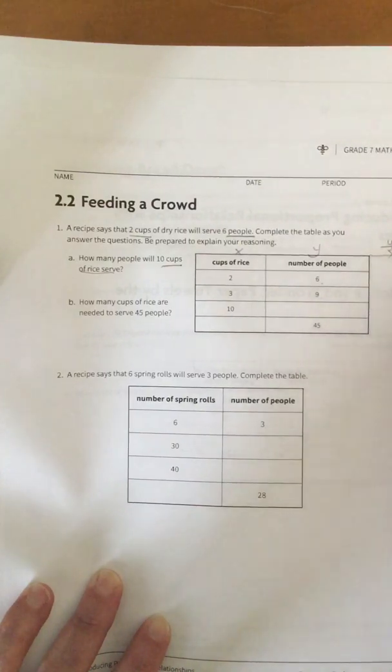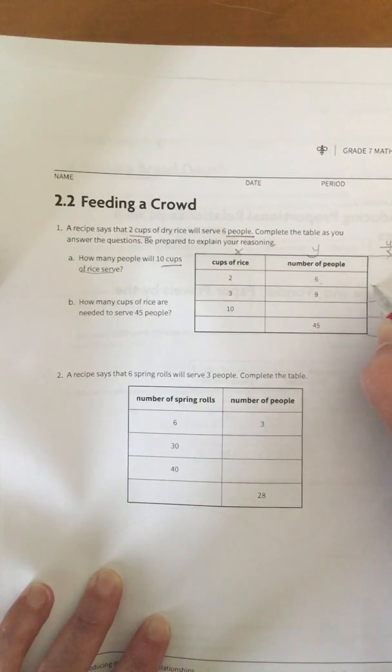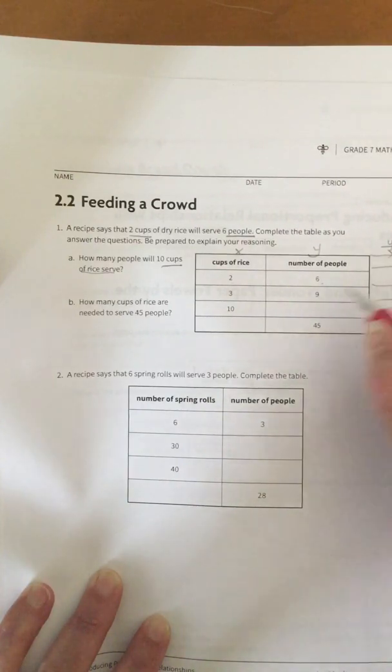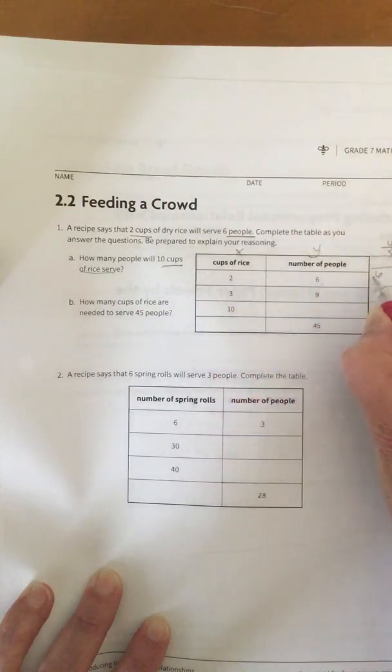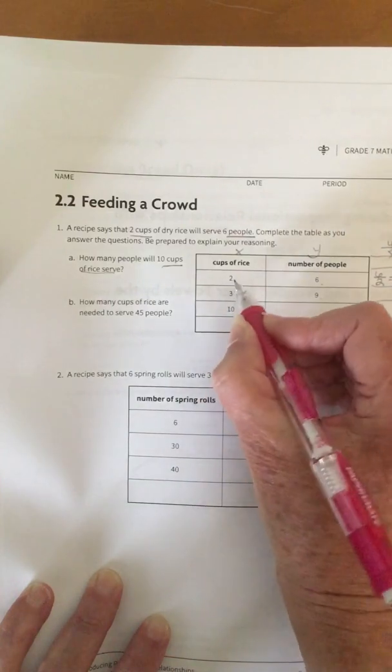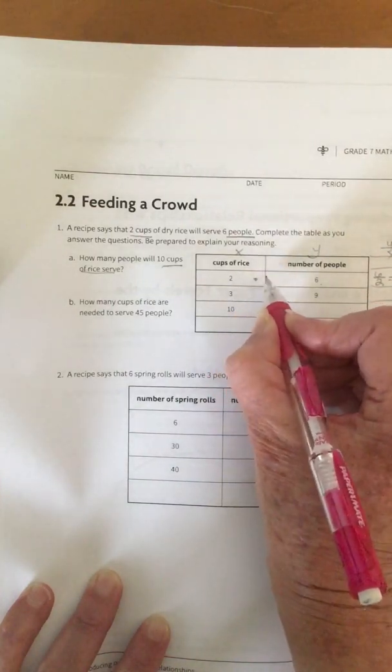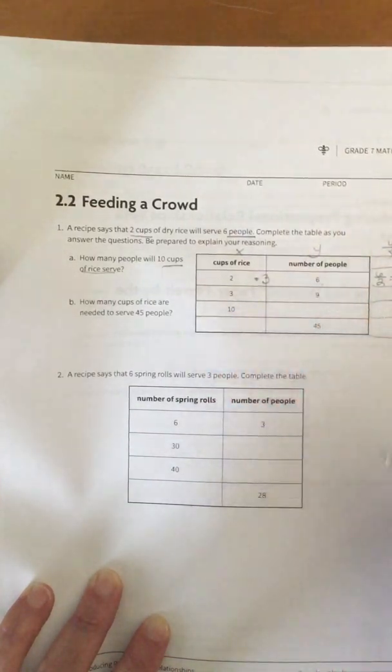So I'm going to add a third column to this table and see if there's a relationship. So if I take y, that's 6, and divide it by 2, that gives me 3. So what that's saying is 2 times 3 equals 6.